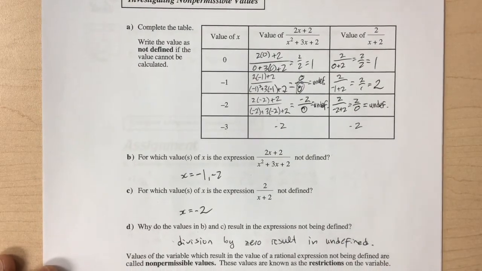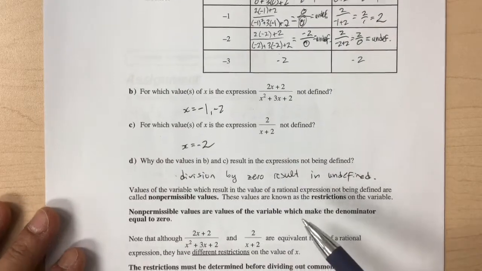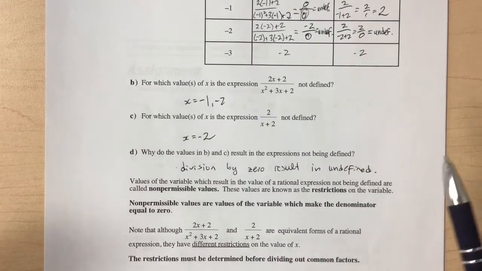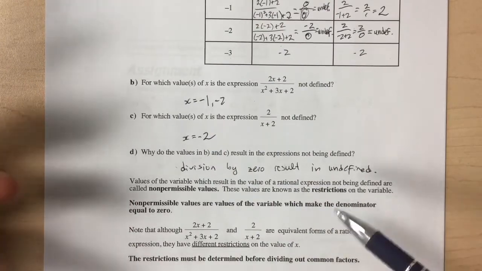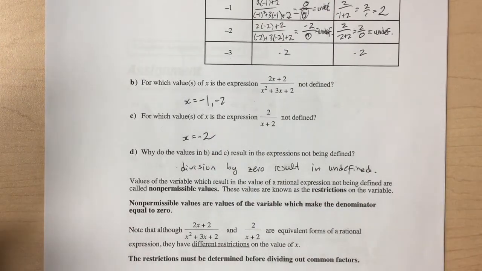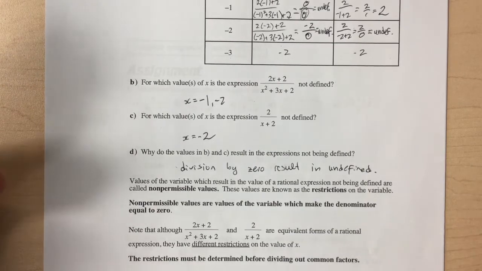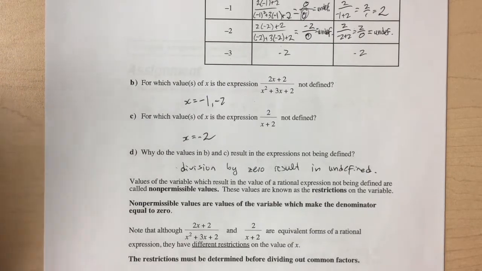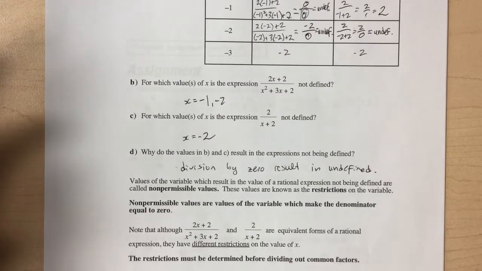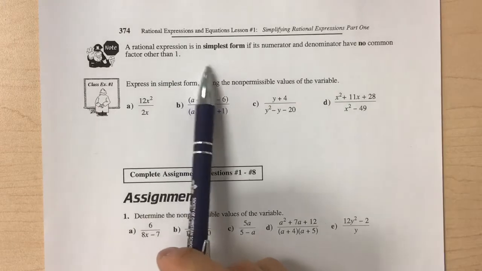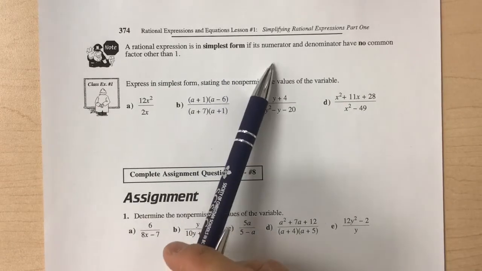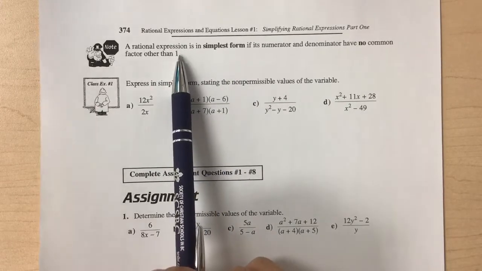And the rest is information that you can read by yourself, but when we have non-permissible values, that's what we were looking at, our values of x that are going to give us an answer that is undefined. So if you're ever ending up with an answer that is undefined with the value of x, that means that value of x itself is not defined. So one thing to know is a rational expression is in simplest form if its numerator and denominator have no common factor other than 1.